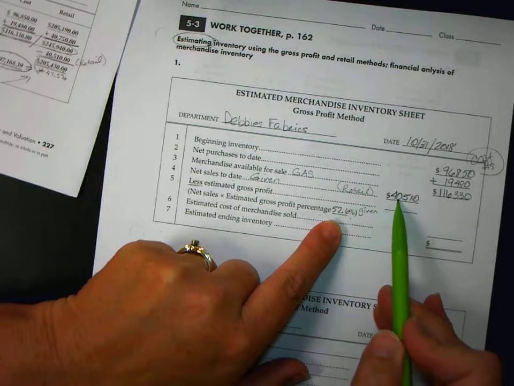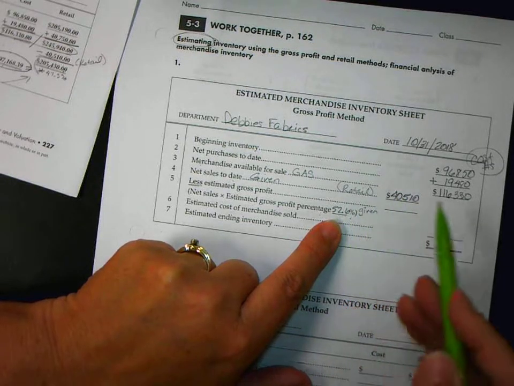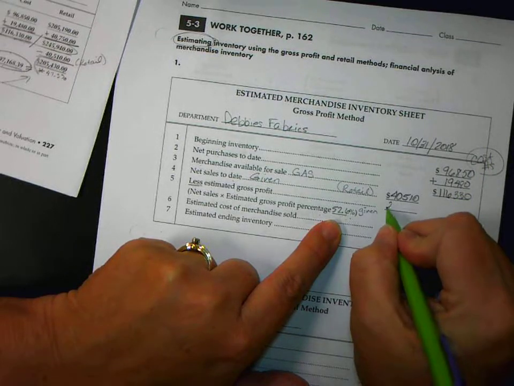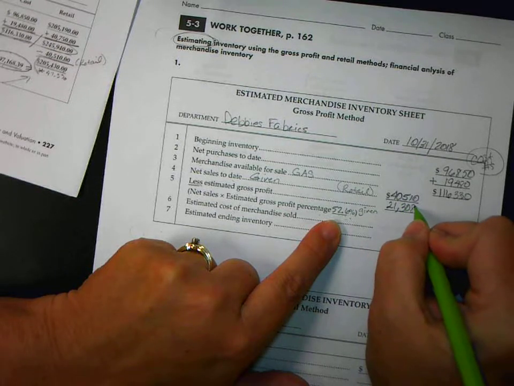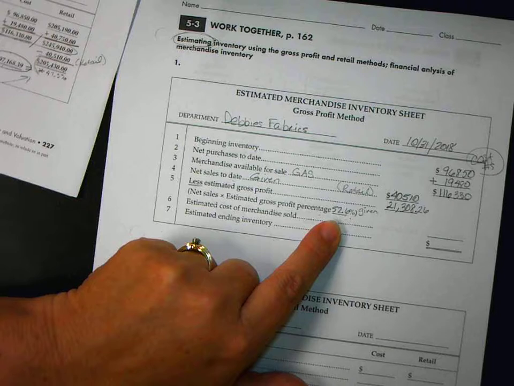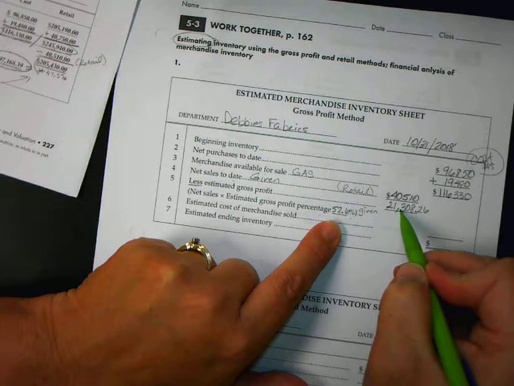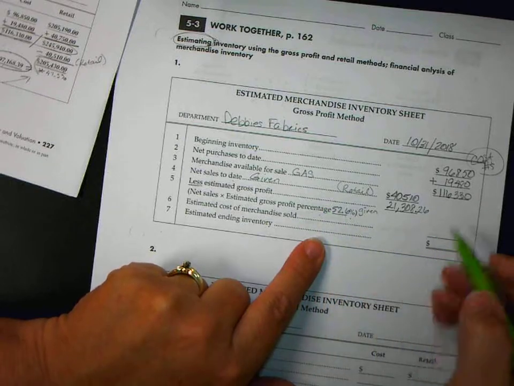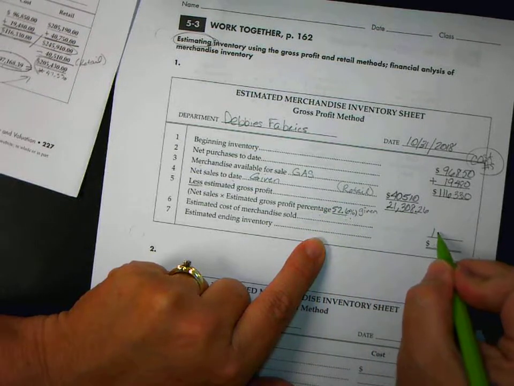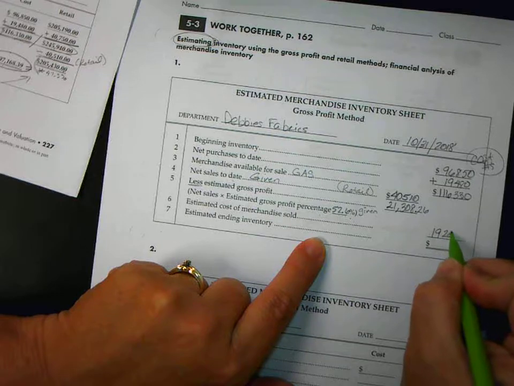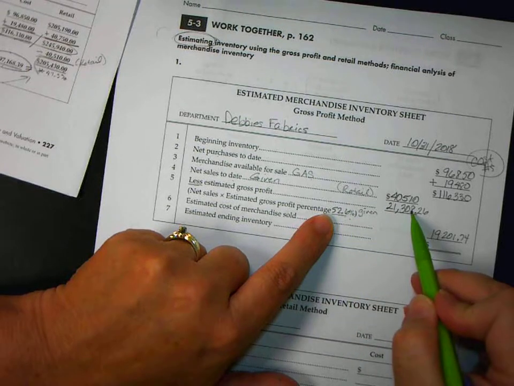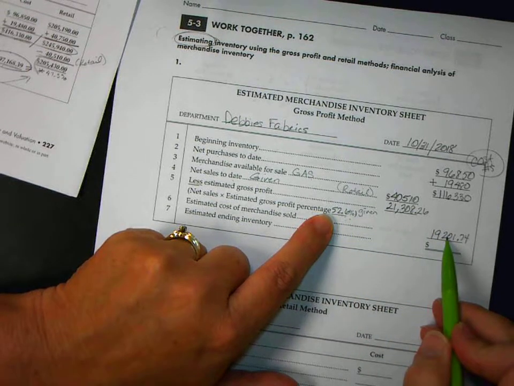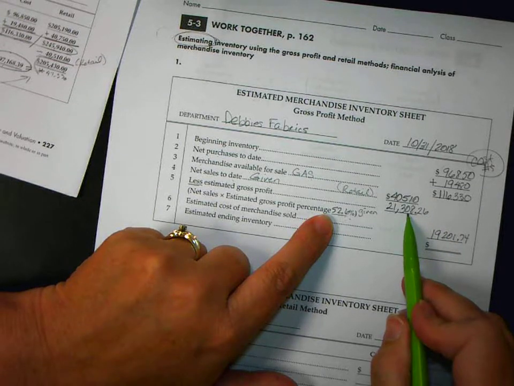So 52.6% of this number is profit. We calculate that out, and that's 21,308 and 26 cents. The opposite of that number, the remainder of all of this, subtracting those two, is 19,201.74. So this is 52.6%, and this is the opposite, 47.4%, which is cost.